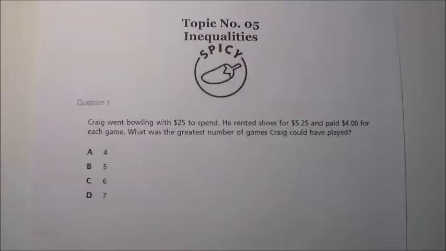Topic number 5, inequalities. Question 1. Craig went bowling with $25 to spend. He rented shoes for $5.25 and paid $4 for each game. What is the greatest number of games Craig could have played?